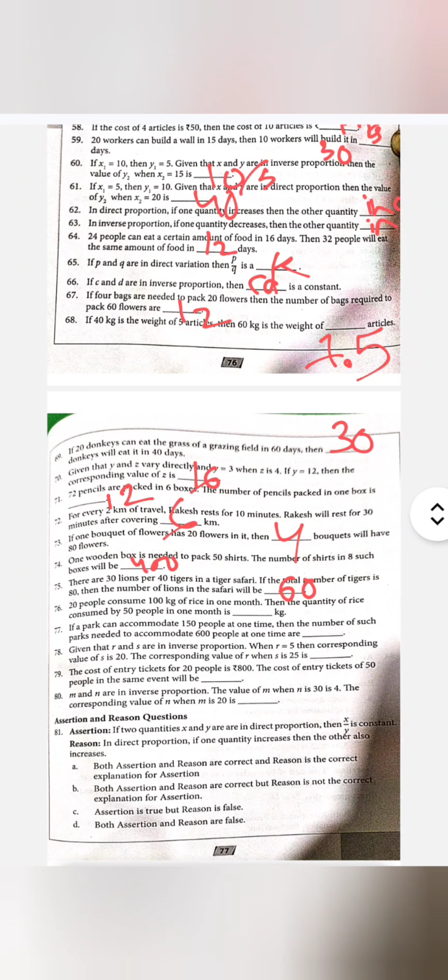Okay. So 50 people means more people will eat more rice. So here they are directly proportional. 20 people are eating 100 kg. So 50 people will eat how many kg? Correct. So the zeros cancel out. 2 fives are 10, and 5 fives are 25, so 250 kg. Okay. Don't get confused. Here the number of days is constant. Okay. Now question number 77.